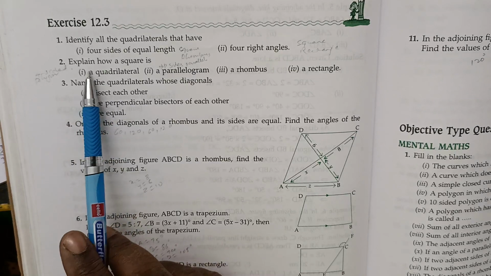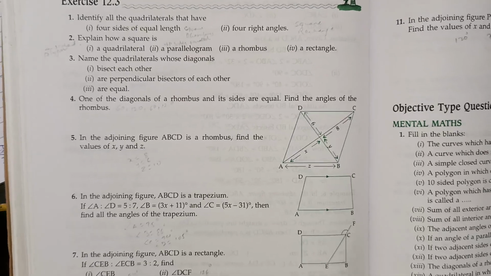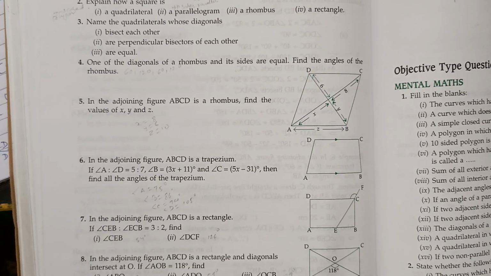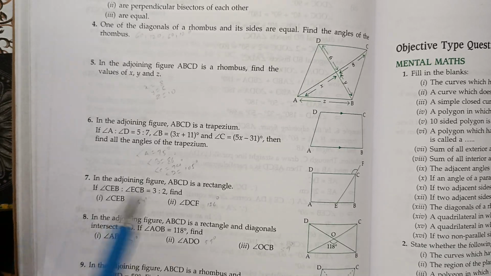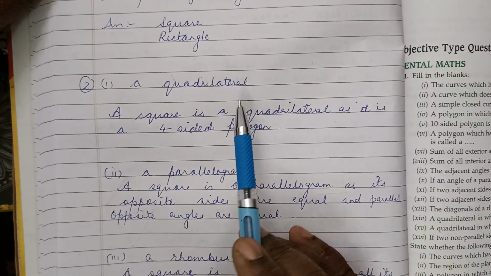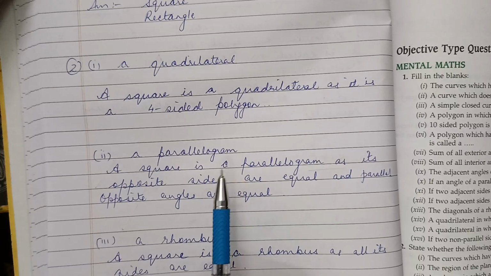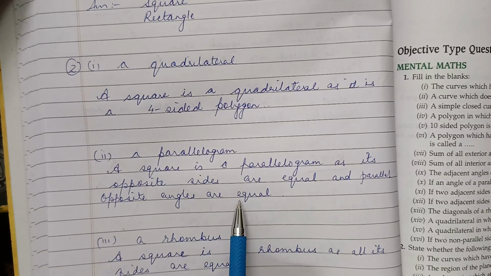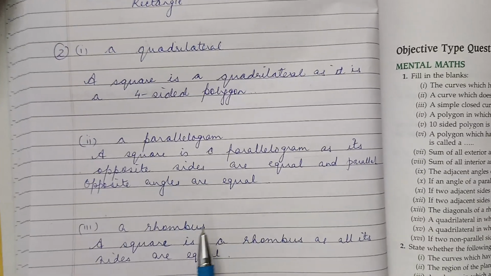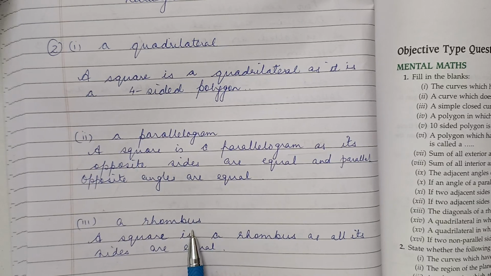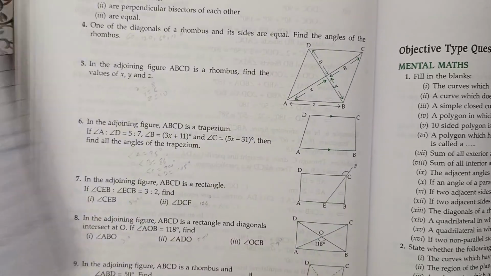Question number 2. Explain how a square is a quadrilateral. We know that a quadrilateral is a polygon which has four sides, isn't it? So, a square is a quadrilateral because it is a four-sided polygon. Then how is a square a parallelogram? A square is a parallelogram because its opposite sides are equal and parallel, and also opposite angles are equal because each angle is equal to 90 degrees. Then how is a square a rhombus? A square is a rhombus as all its sides are equal.